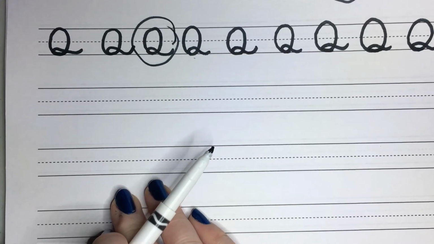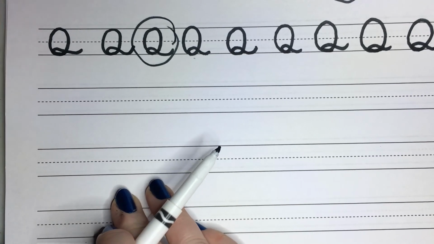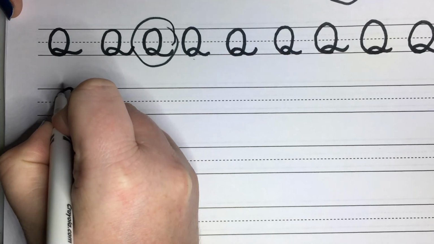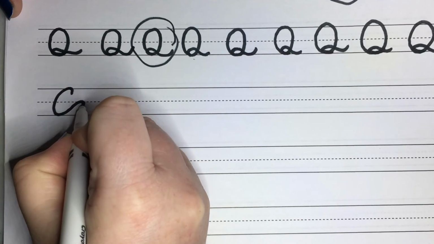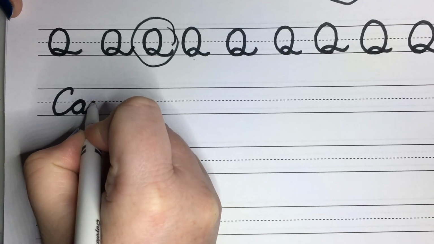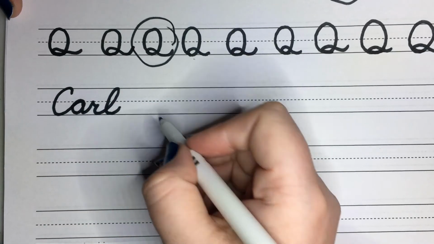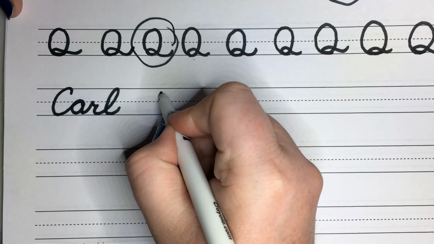Alright, we're going to go ahead and write some words with our uppercase letters. First one is going to be a name. It's going to be Carl. So we're going to start out with our C, going up into our A, R, back flip into our L for Carl. Let's go ahead and write Carl a couple times.